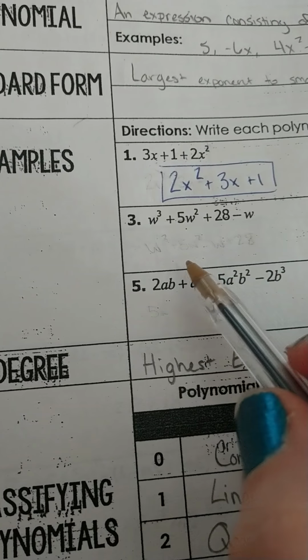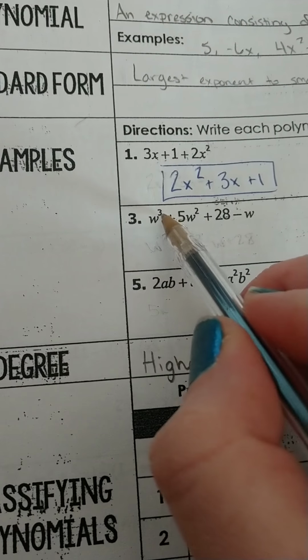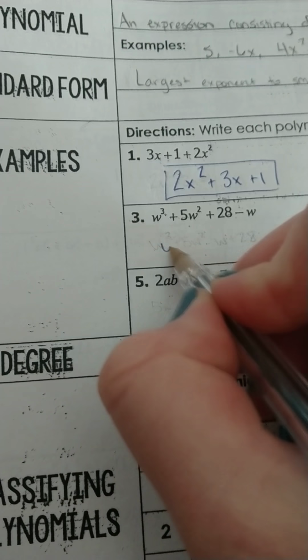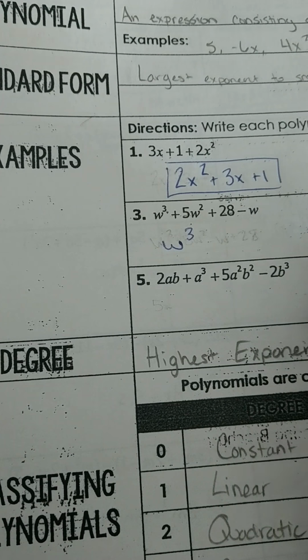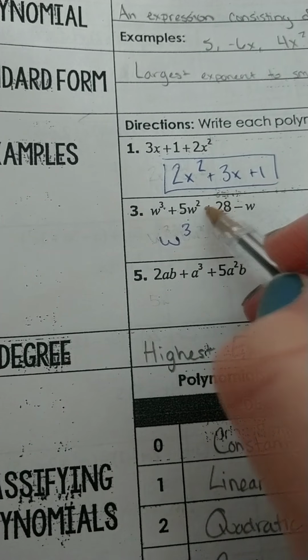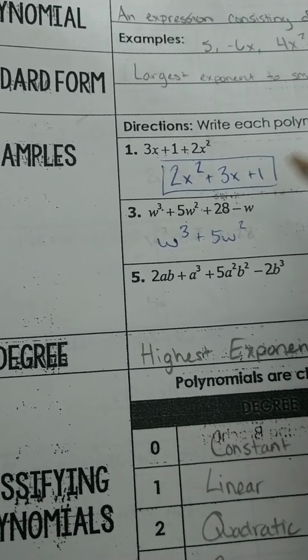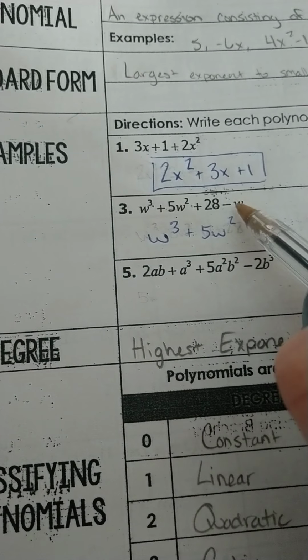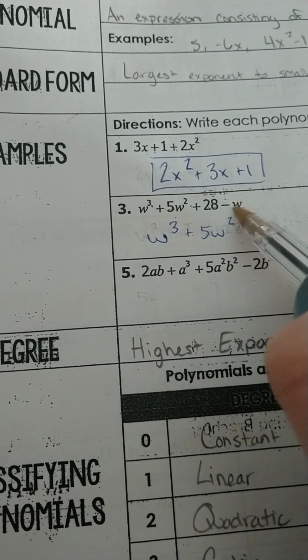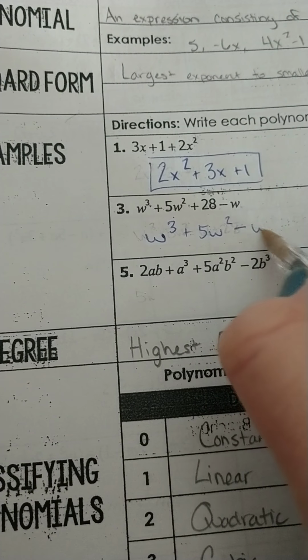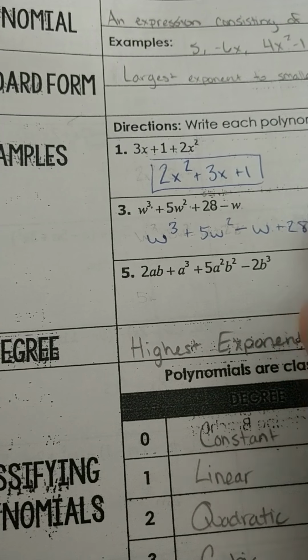Number 3, your largest exponent is already out front, so that's kind of nice. You've got that w cubed. Moving on down the line, we go to the squared, which is right next, which is looking good. But then we go 28 and then a negative w. That negative w has to come before the 28, so minus w plus 28.